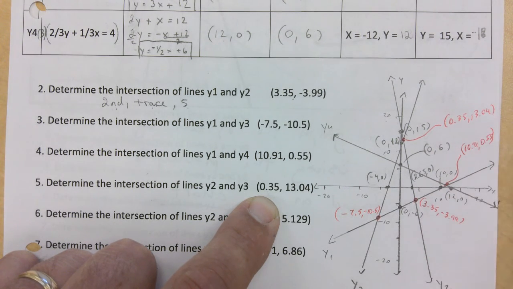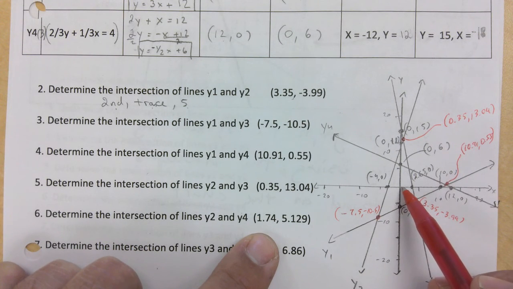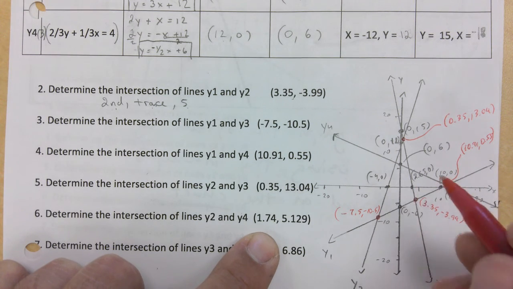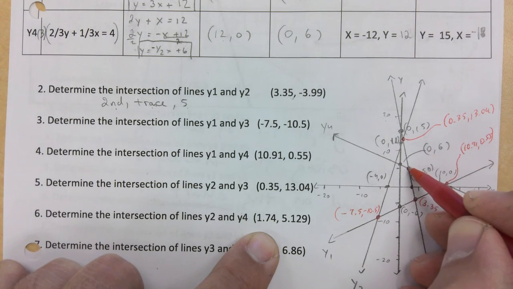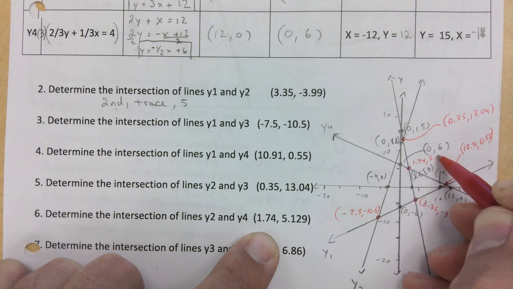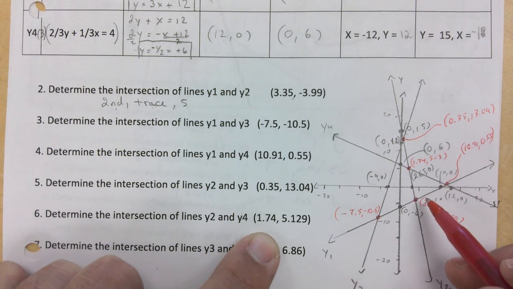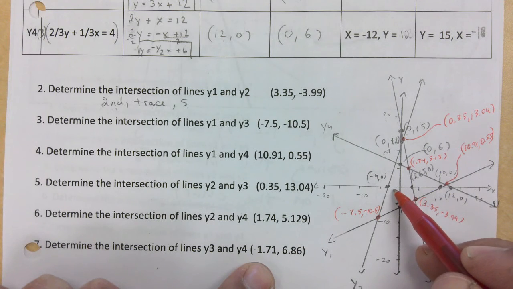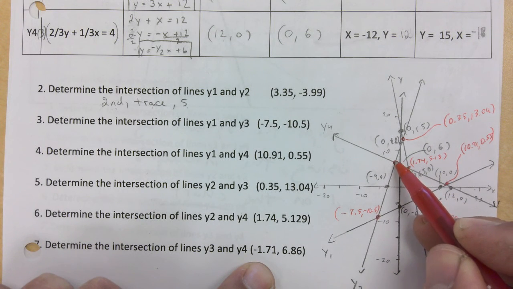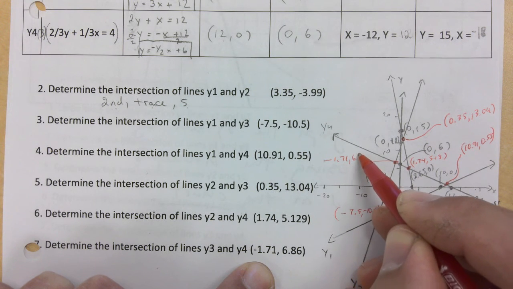So obviously, if you had given yourself more room, it would have been easier to do this. 1.74 and 5.129. 1.3 essentially. And this one here, negative 1.71, 6.86.